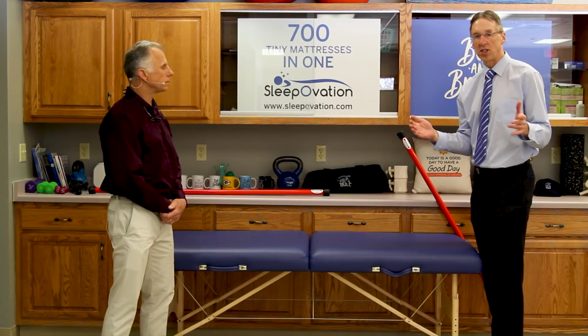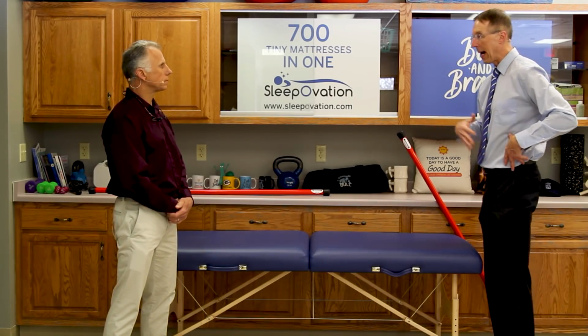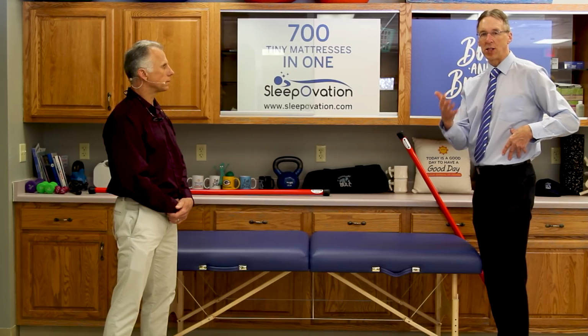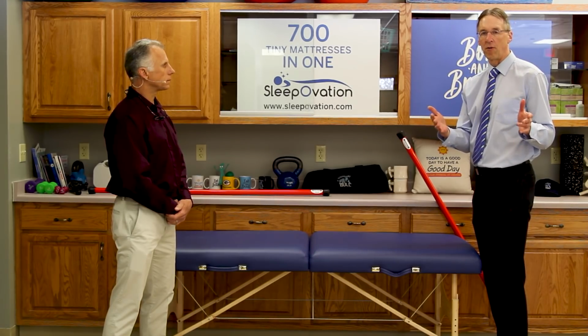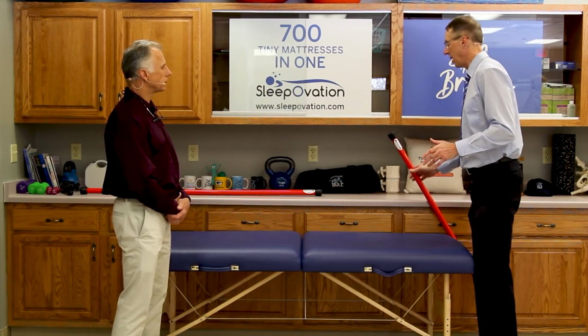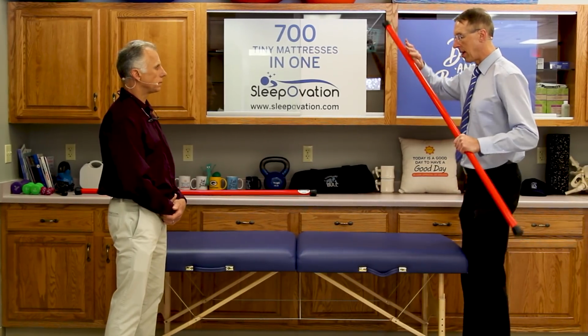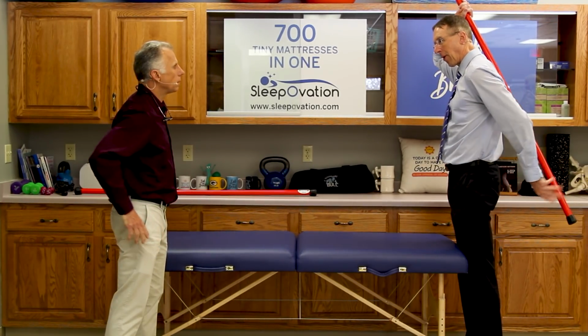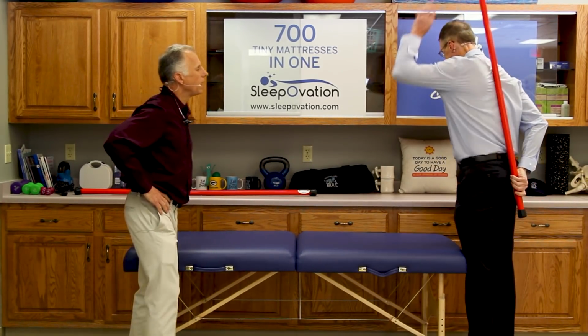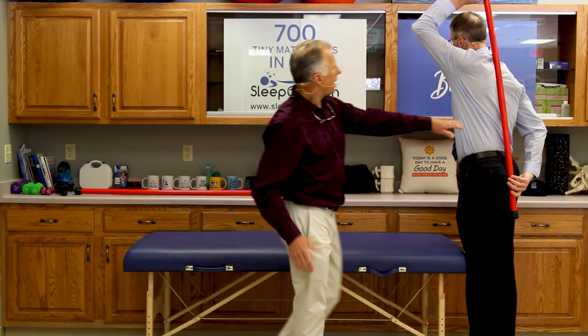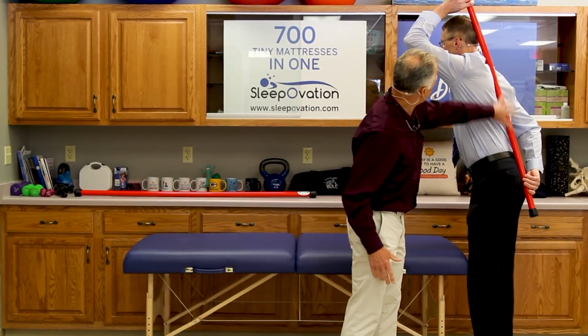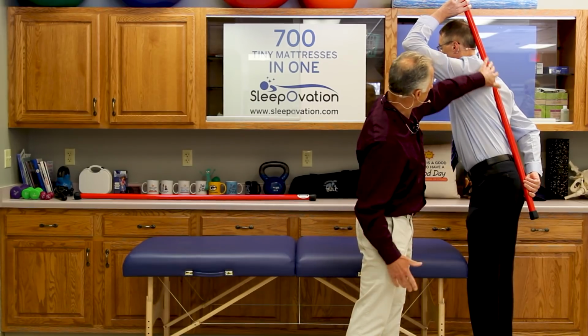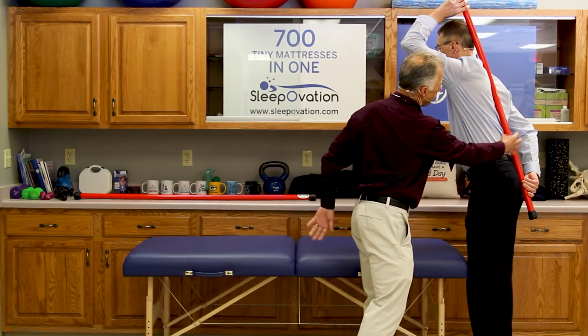But the first thing is you want to try to keep the back in the locked in position. We've mentioned this locked in position on other videos. Bob is using the stick so we can see that neutral position, the locked in position, so that the low back is where it should be with less stress.